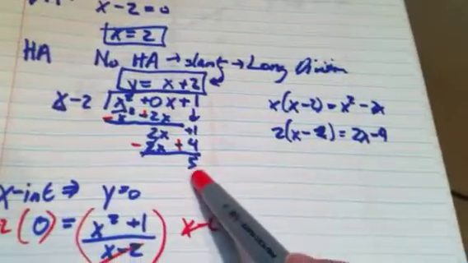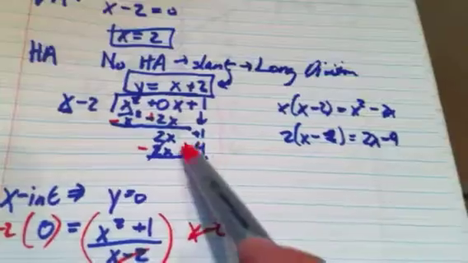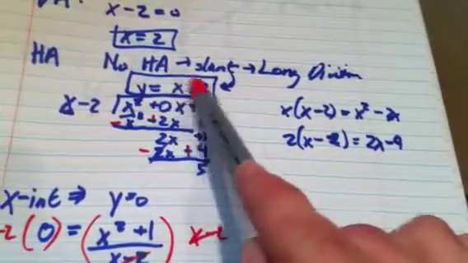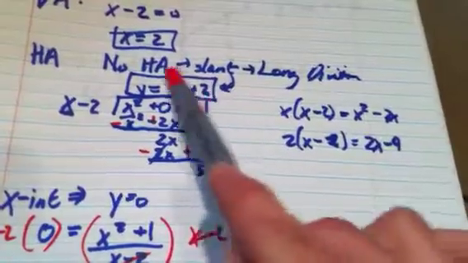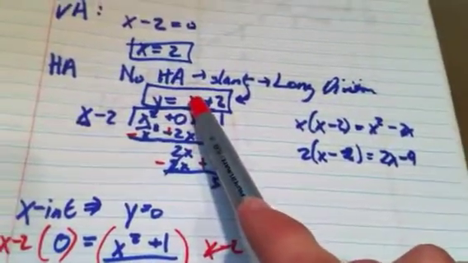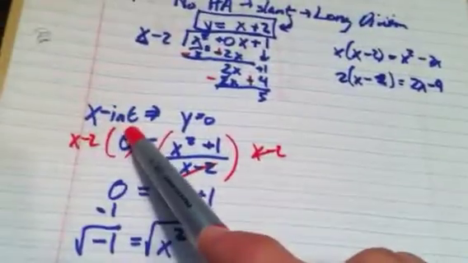I'm done because this power is less than that. So I don't care about my remainder, I just care about that answer, that x plus 2, that's my slant asymptote. Set them aside, and then work on the x-intercept.